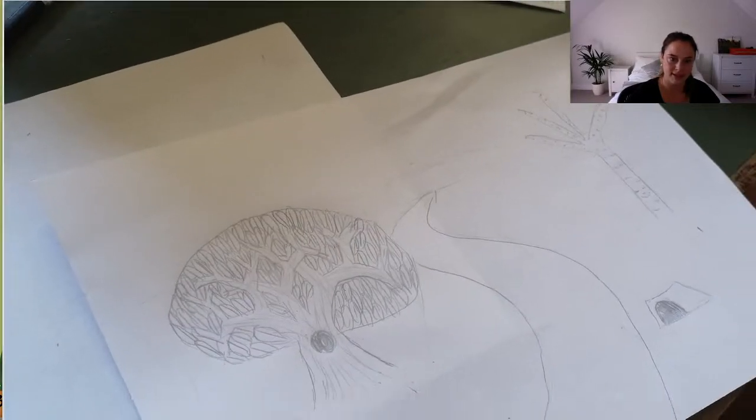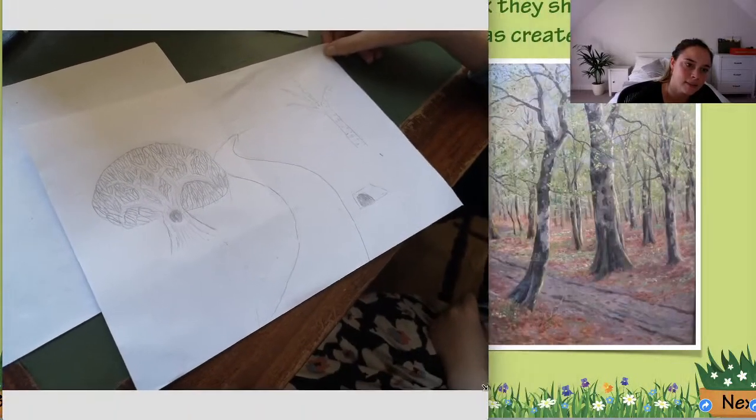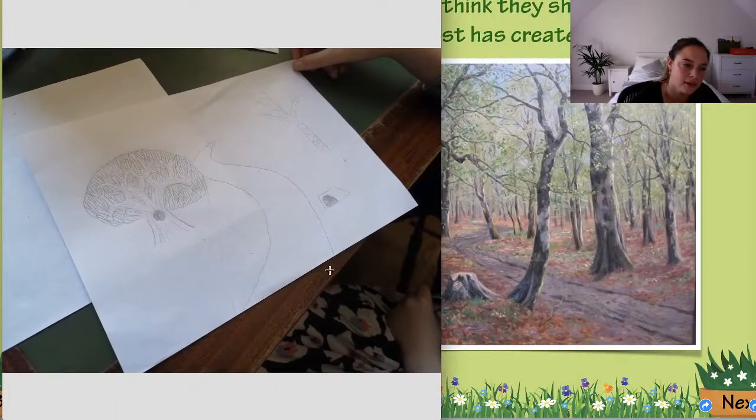Here's Lily's. Is this Lily's meandering path? I think so. Look at that fantastic tree. That is beautiful. I love all that detail you've put in with the leaves. That's fantastic. Well done. That's brilliant. I love that. Absolutely love that. Well done.